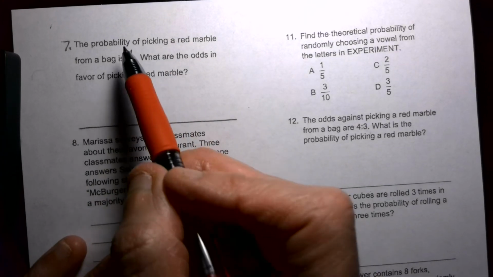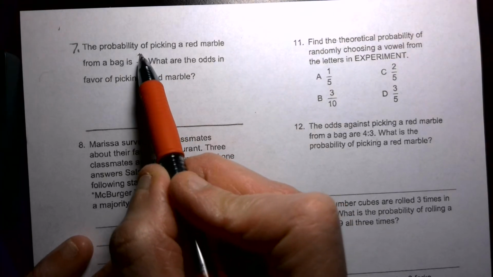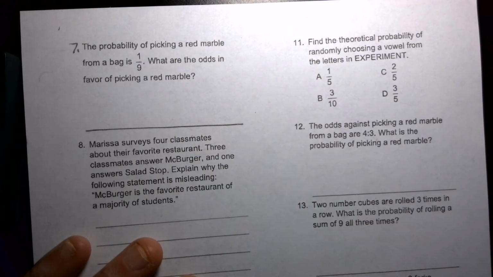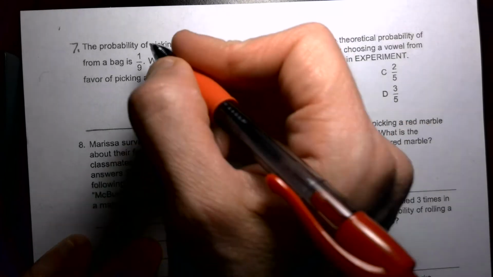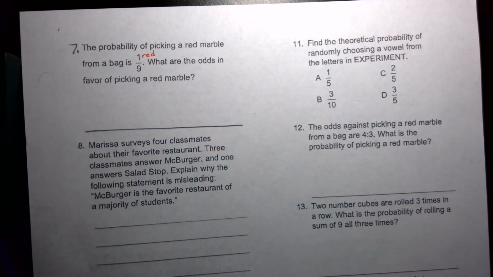So when you read this and they give you a probability, you should label this top number. What is that the probability of? You have a chance of picking what? A red marble. You have a 1 chance. Okay? There must be a total of 9 chances there, and 1 chance of them that it's going to be red.